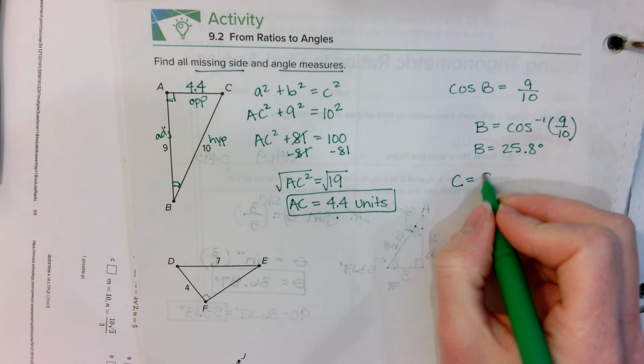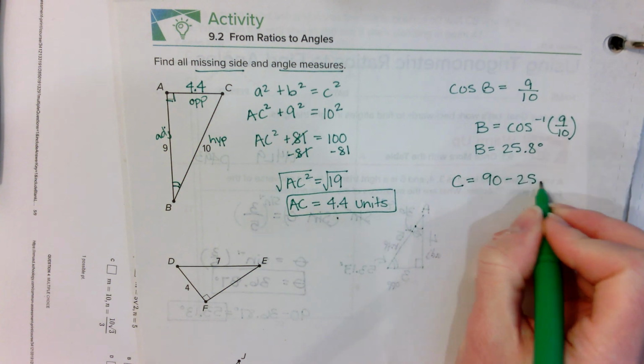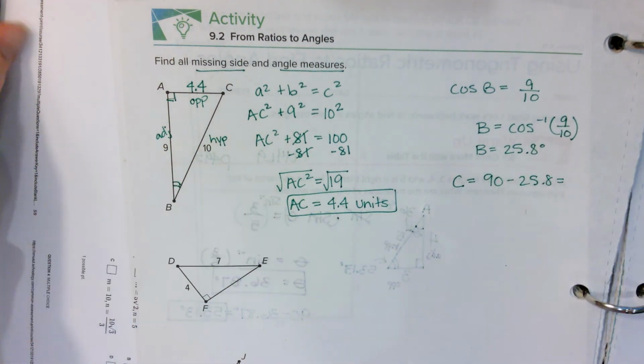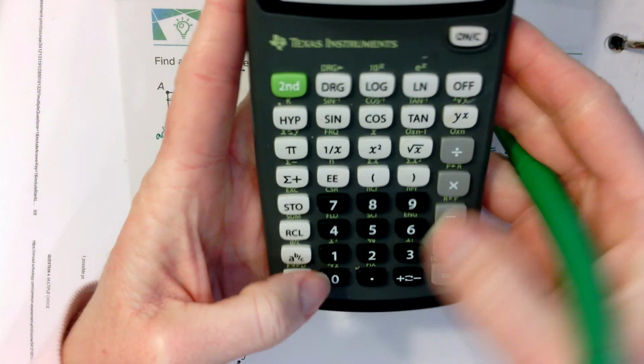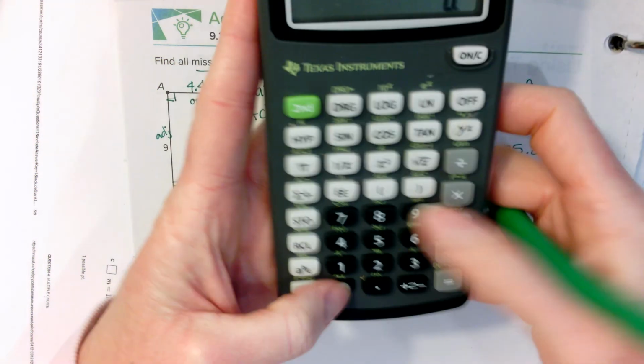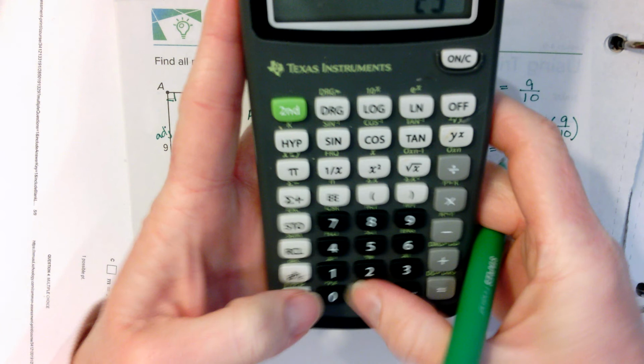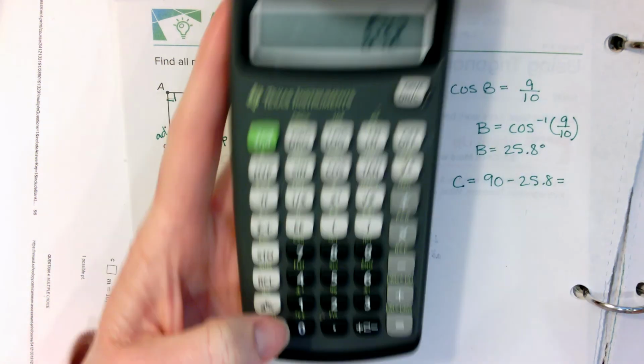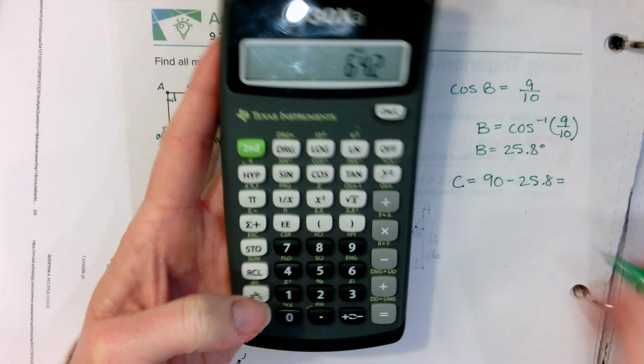So 90 minus 25.8, you should have got 64.2 degrees.